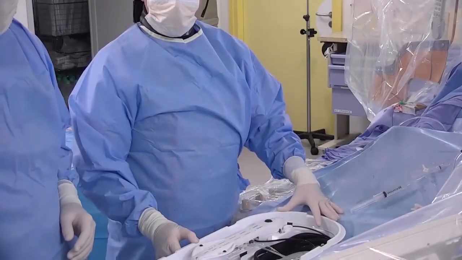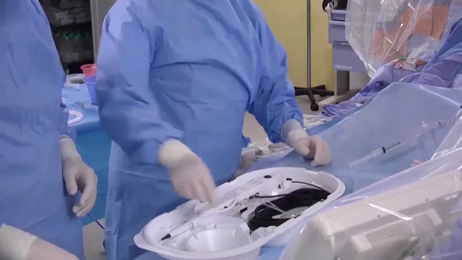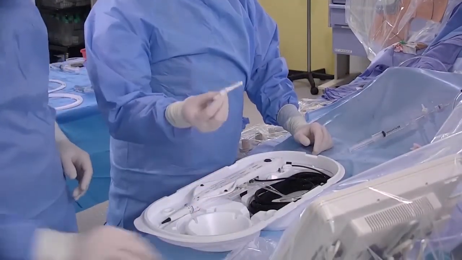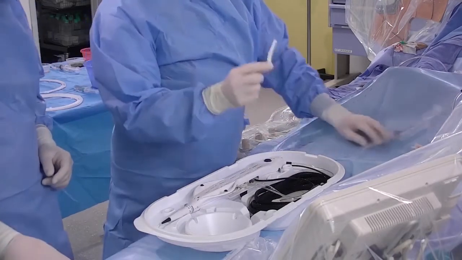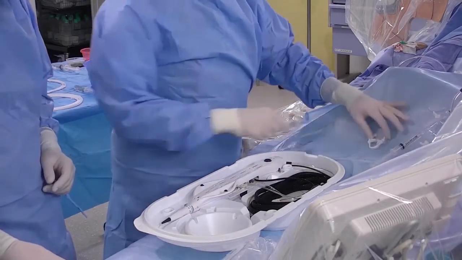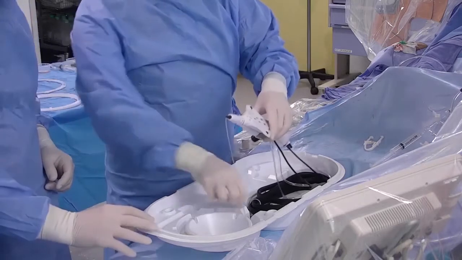Can you see the box? Yeah. Okay, perhaps yes, we can. We can see it well now. So this is, we will use it. I will show you after. This is a clip.